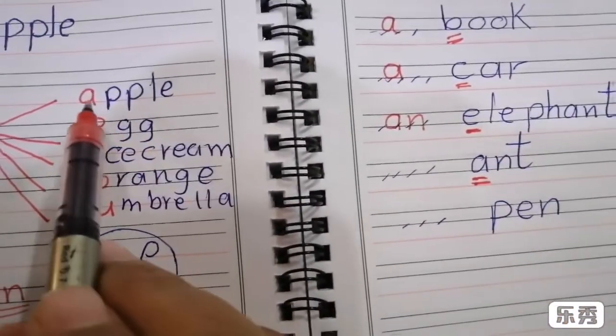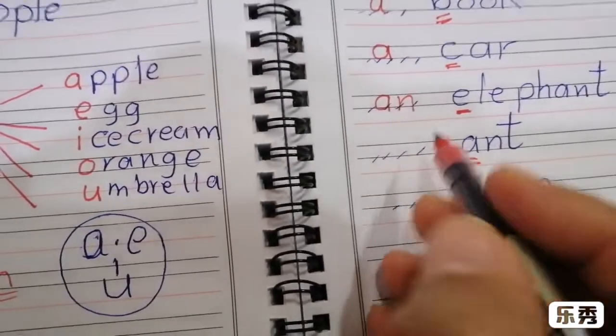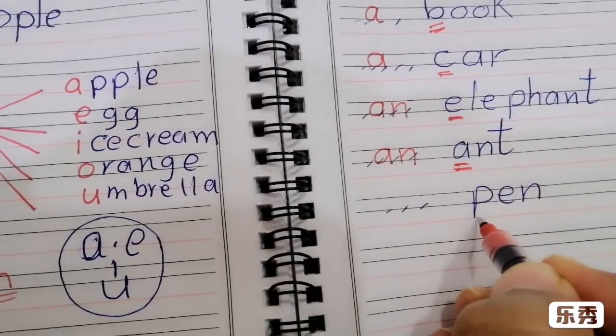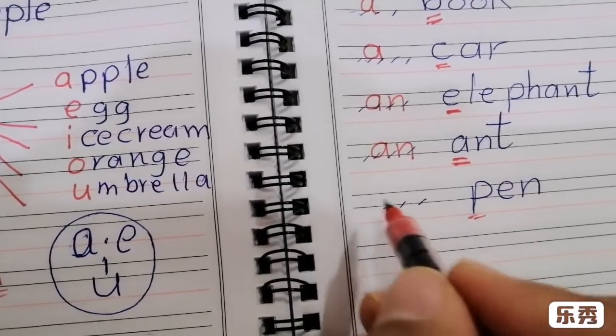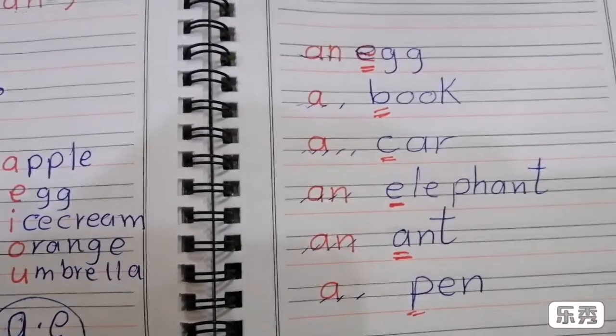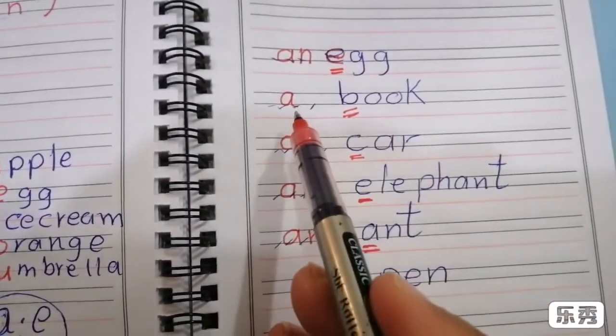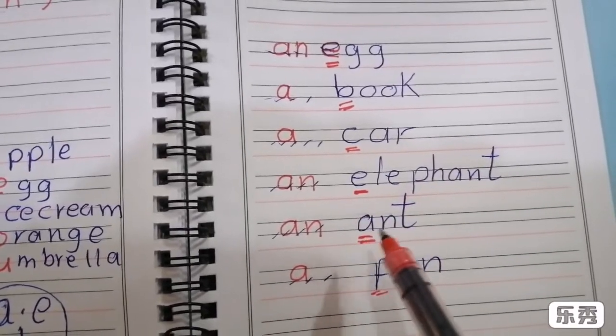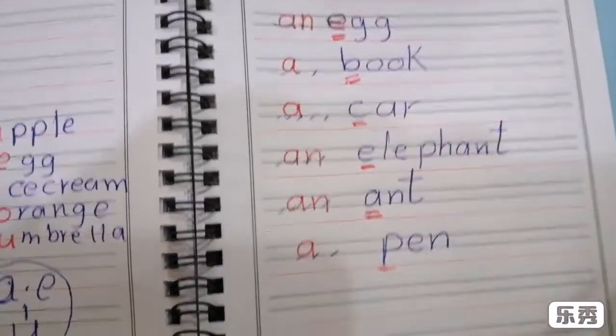And ant, very good, we use an. Pen, no, it's not a vowel, so we use a. An egg, a book, a car, an elephant, an ant, a pen.